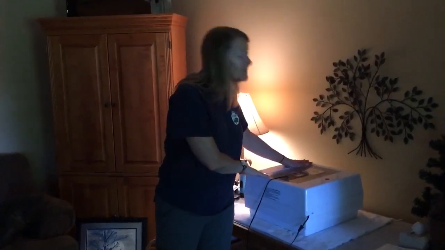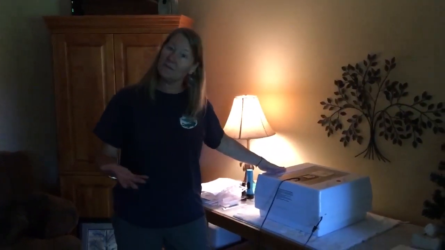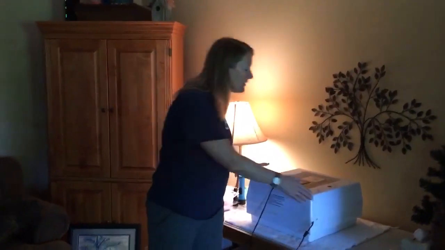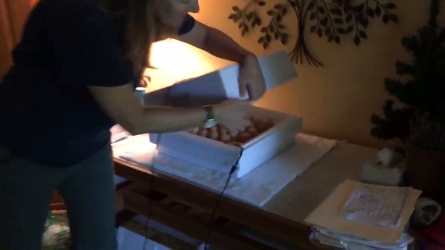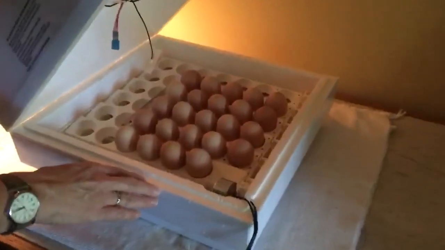I've kept the eggs, which there are 24 eggs, at 99.5 degrees. That's the same temperature that the hen would keep them if she was sitting on the nest. So I'm going to go ahead and open the incubator. You can see all the eggs inside.